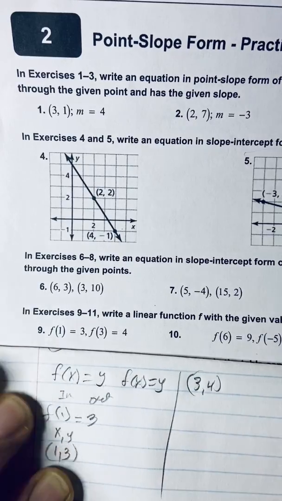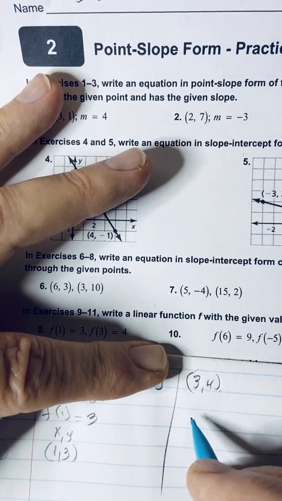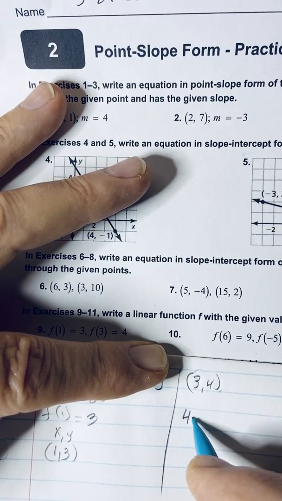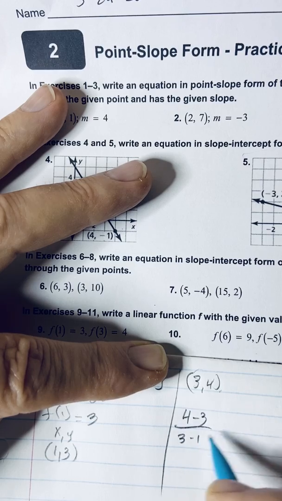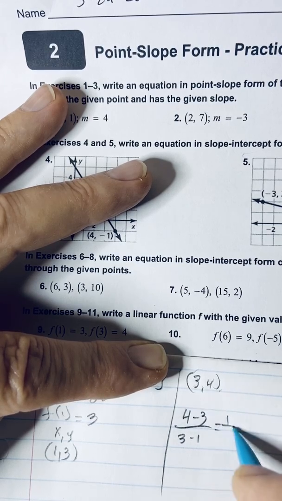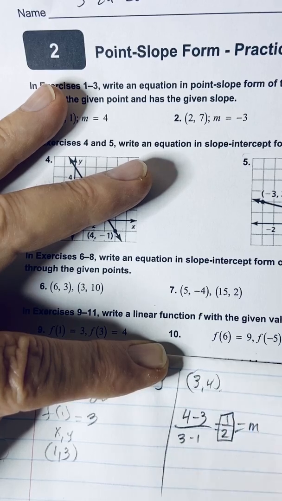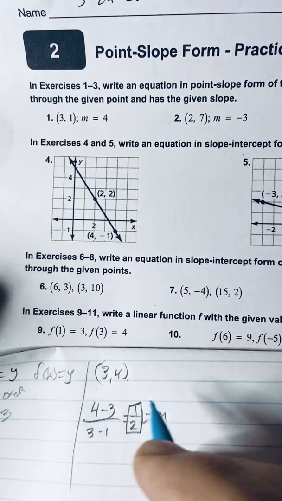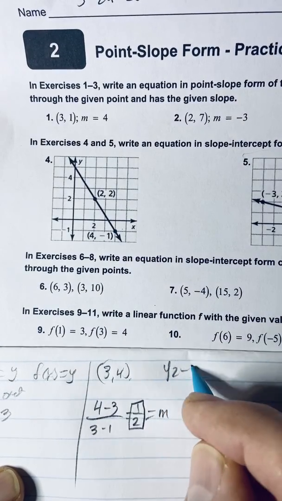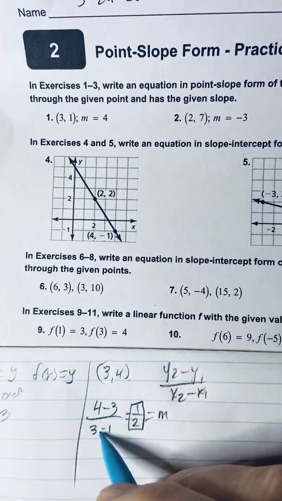And I'm going to write a linear equation. So I have these 2 points right here. So I'm going to have 4 minus 3 on top and 3 minus 1 on the bottom. 1 over 2 equals m. Remember, I used the slope formula. I did y sub 2 minus y sub 1 over x sub 2 minus x sub 1 to find these values here.